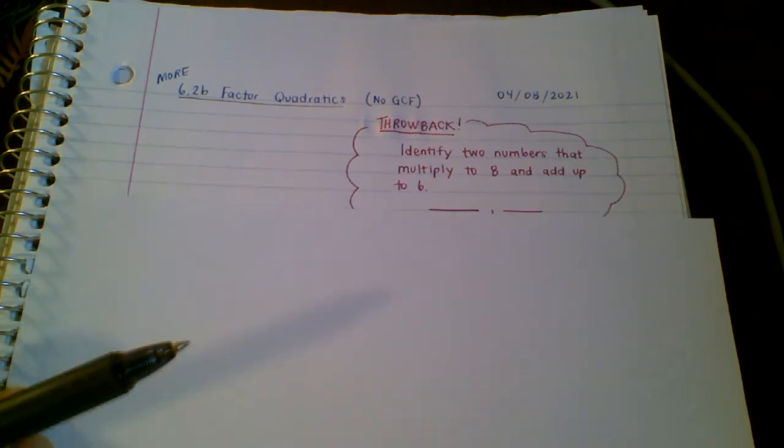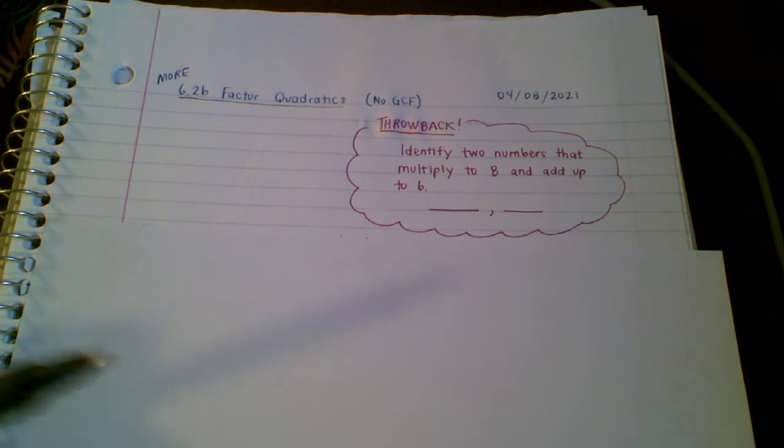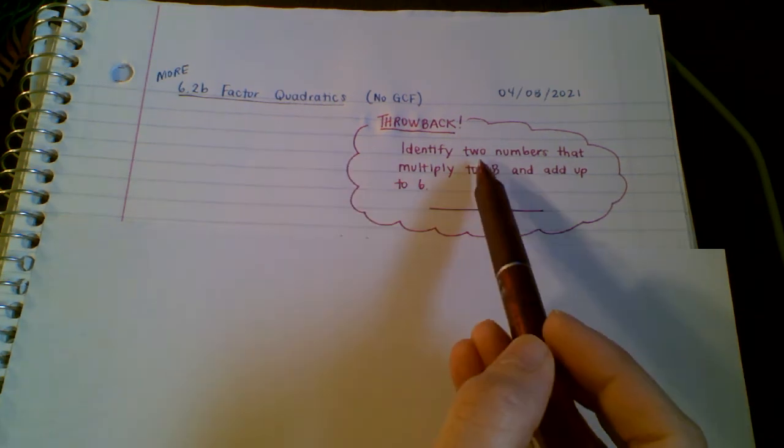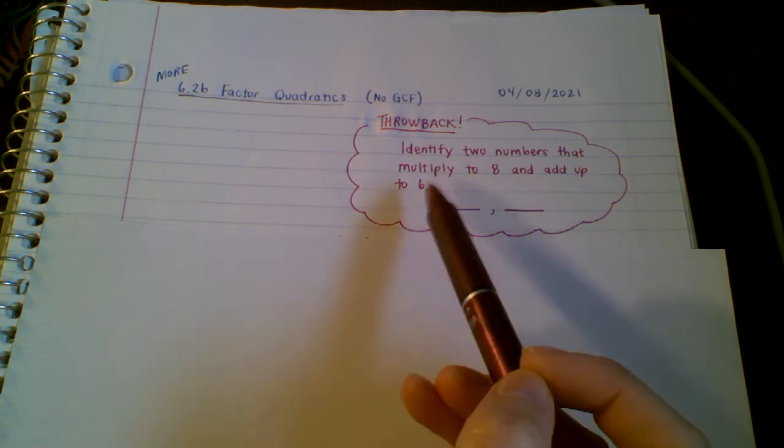And before we get started with our 4 examples of factoring quadratics with no GCF, here's a throwback for you. We've done a few of these number puzzles, and today we're going to use them. The throwback: identify 2 numbers that multiply to 8 and add up to 6.